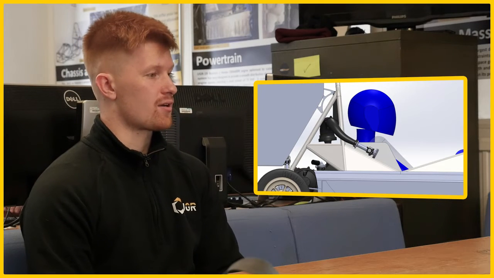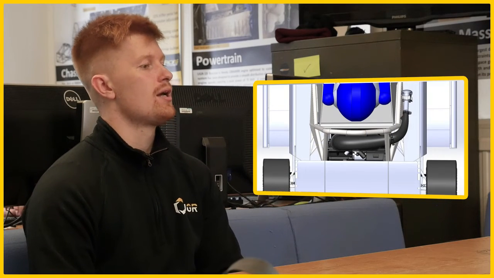The rear of the car is quite tightly packaged, so the intake has to fit around the chassis and stay within certain boundaries. The plenum has been wrapped around the side of the car to allow for a bigger volume. And having the 3D printed part allows for a continuous curved shape which increases airflow to the engine, which improves overall performance.